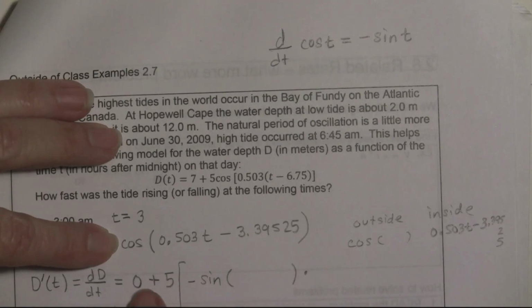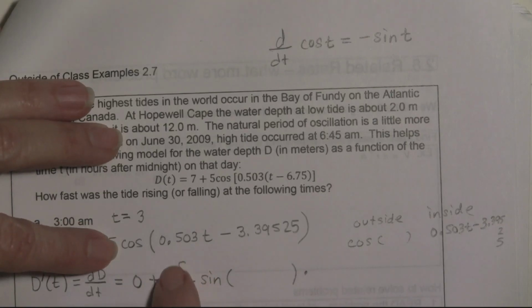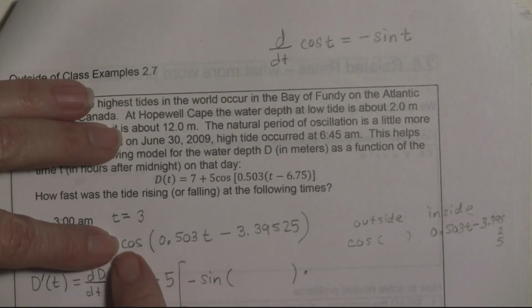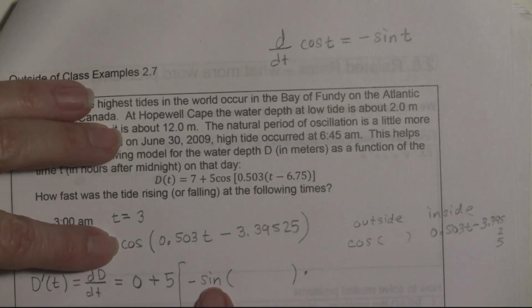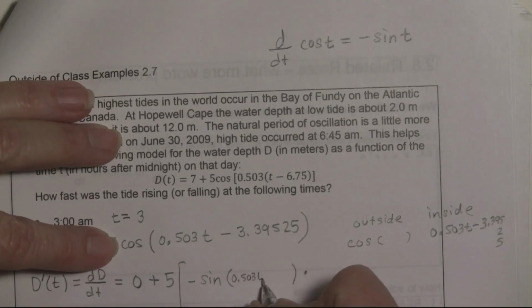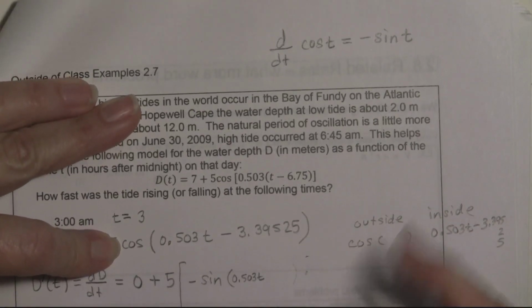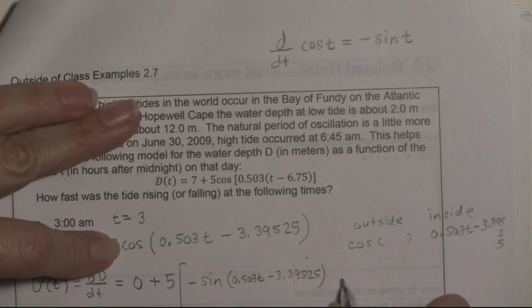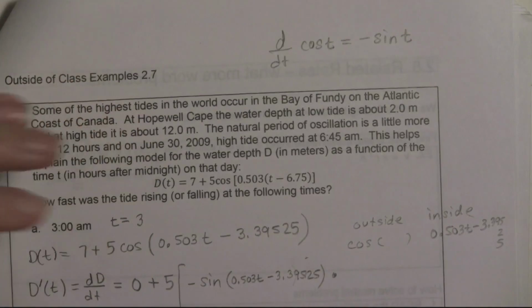So the 5 is on the outside, right? And I put parentheses, and I'm saying the derivative of cosine is negative sine. This is not subtract, it's multiply. 5 times this. That's why I put the parentheses, so that I wouldn't mess that up. And so evaluated at the same inside. So the same inside is 0.503t. I'm going to have more room. Minus 3.39525 multiplied by the derivative of the inside.